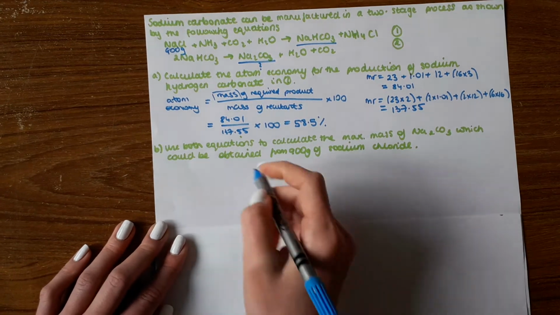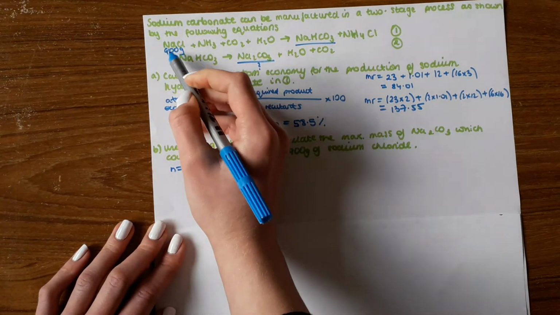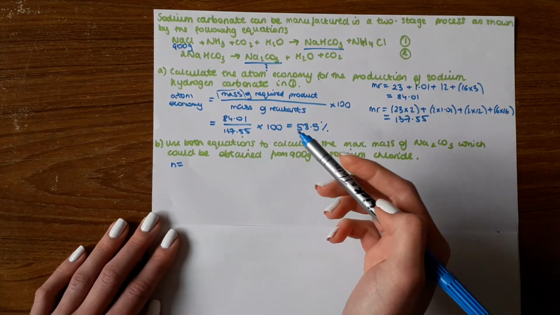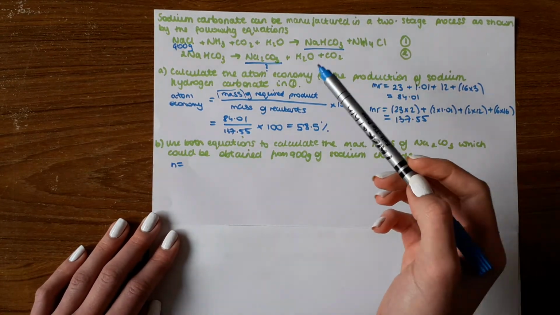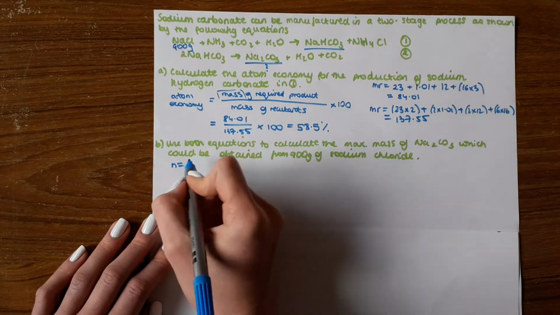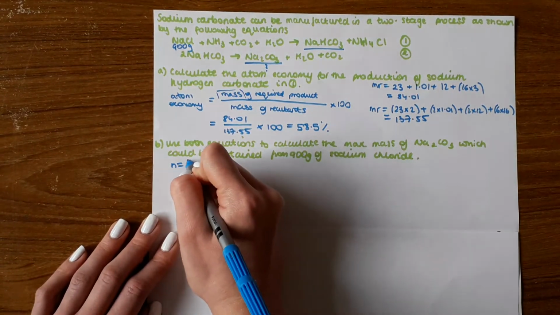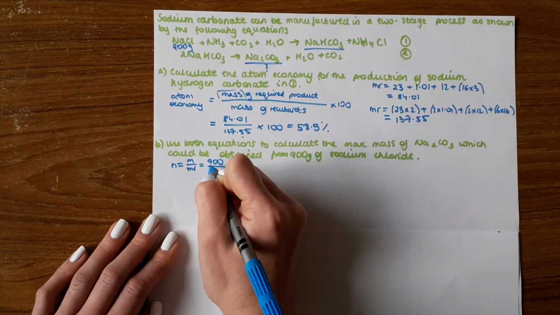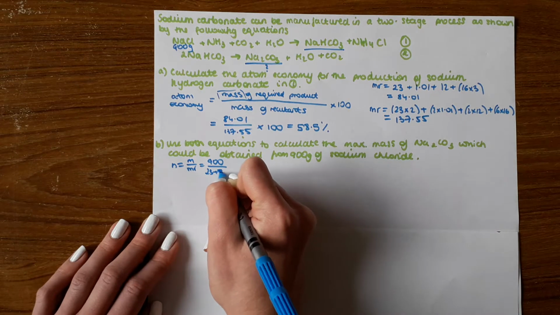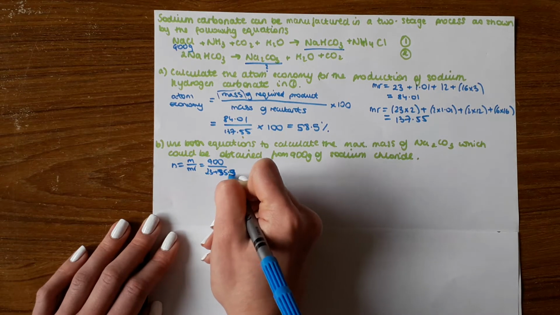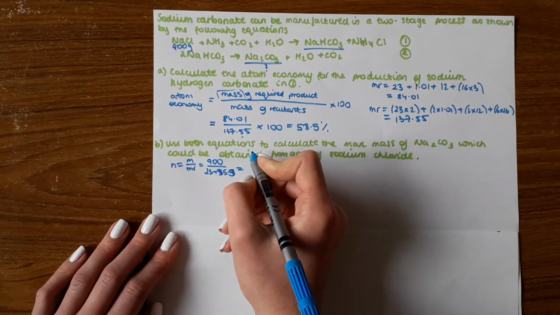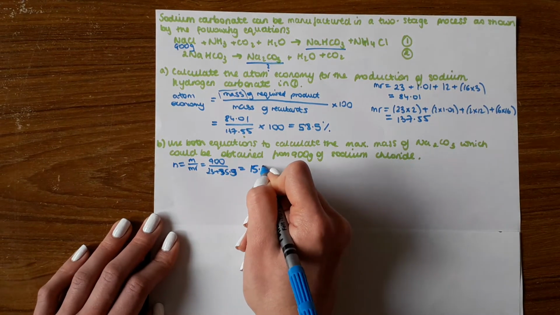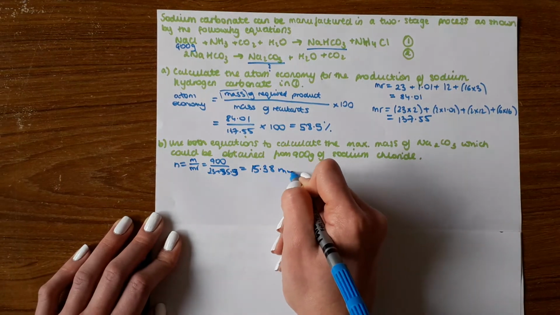So what you want to do first is calculate the number of moles of this. If you do this type of question, you usually have to find the number of moles because that's what you're working with to find the ratio and so on. So number of moles of sodium chloride would be mass over MR. It's 900 over the MR of sodium chloride, which is 23 plus 35.5. And this gives you 15.38 moles.